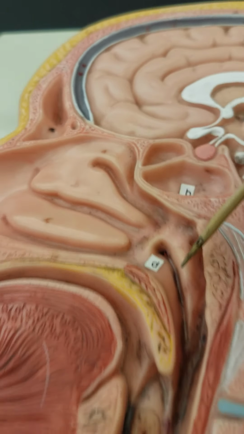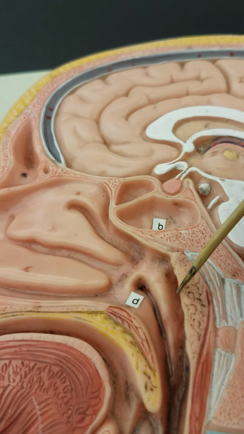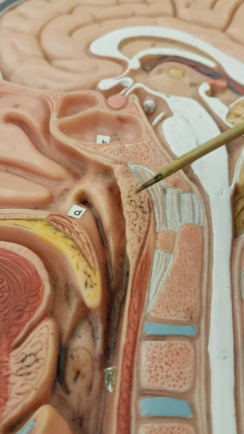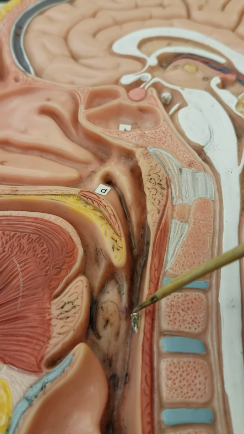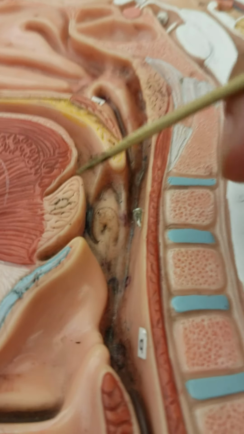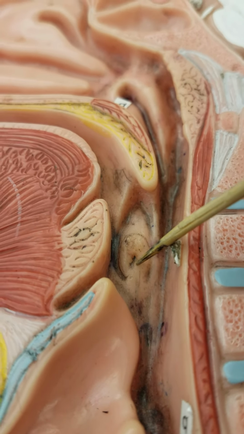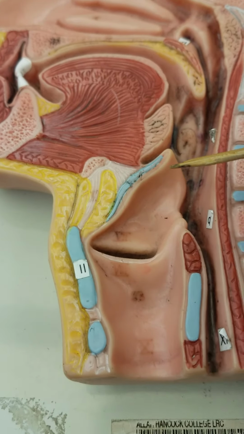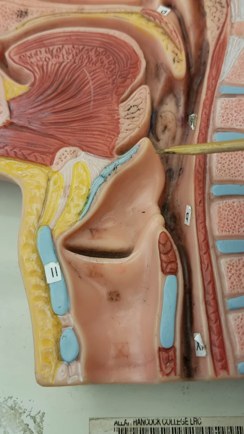And we come back here into our nasopharynx. Here's our nasopharynx, and that's the pharyngeal tonsil. The oropharynx, where we're going to have the lingual tonsil and the palatine tonsil. And then we get back into here, and here's a cross section through the larynx.